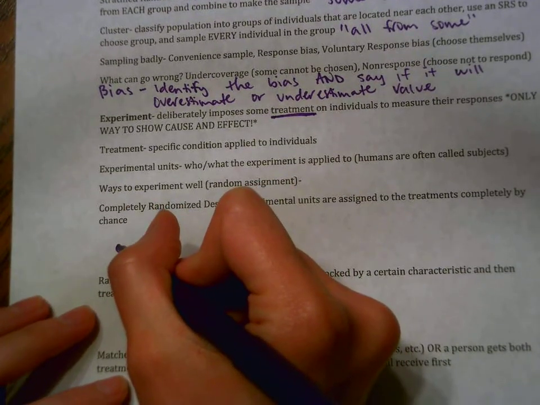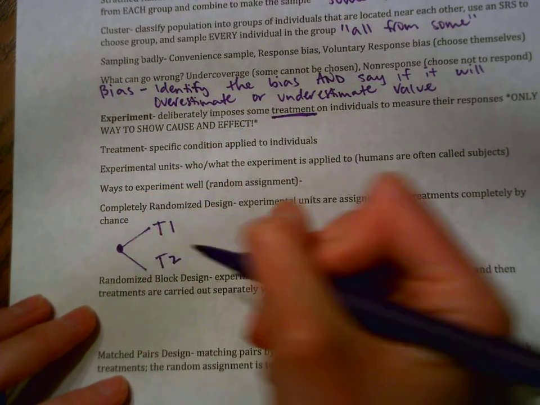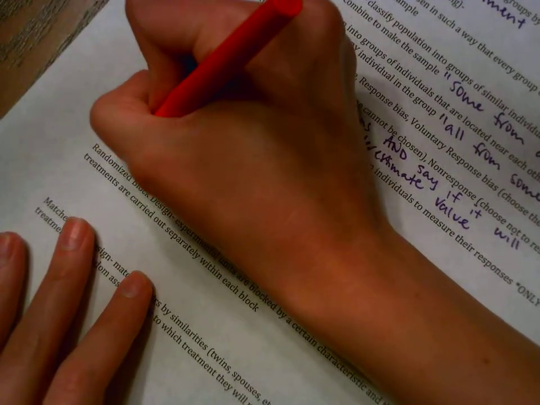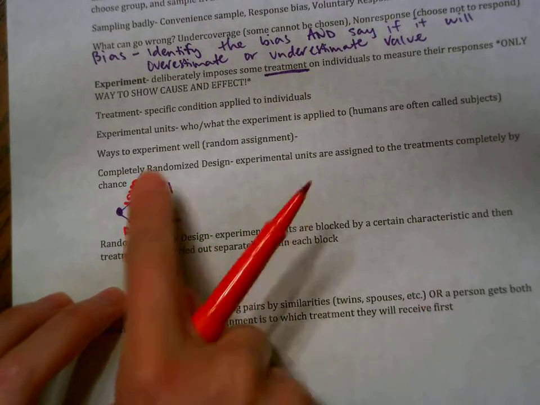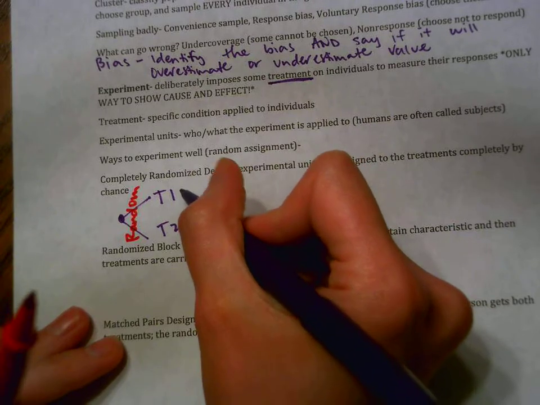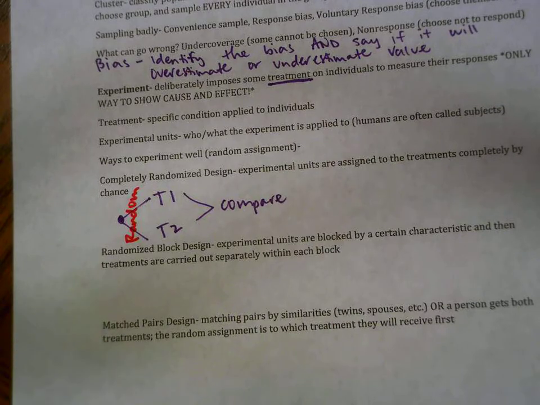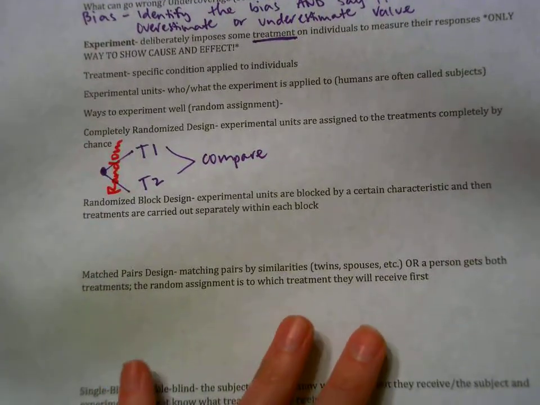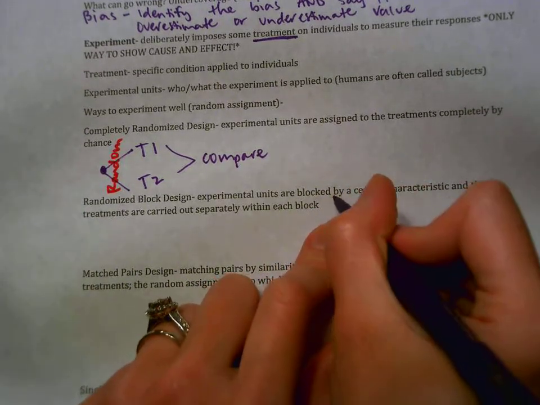Well, you just somehow randomly assign the 2 treatments, treatment 1 and treatment 2. And that process is random, whether you do it out of a hat or with technology. But 25 go here and 25 go here. And then you compare the results. Is there a difference? That's a completely randomized design.